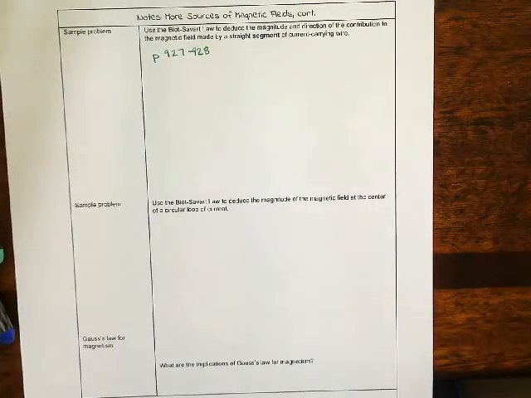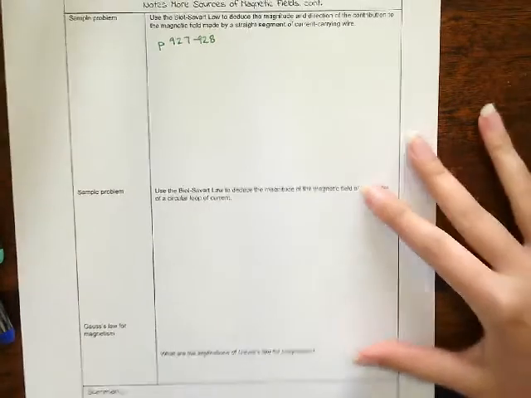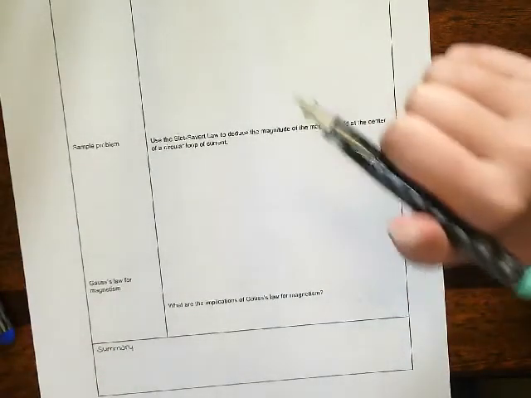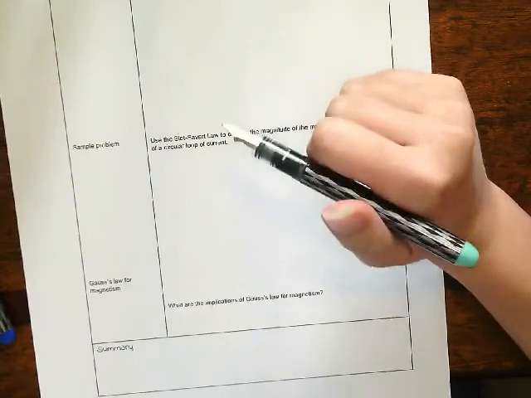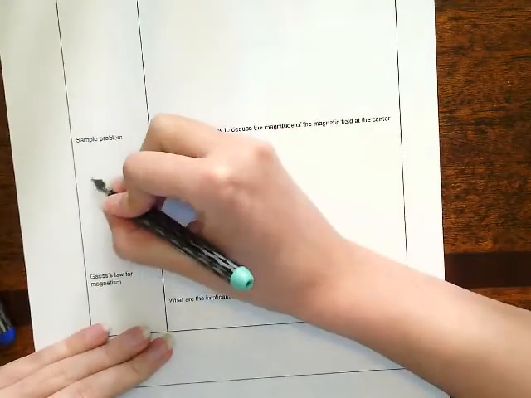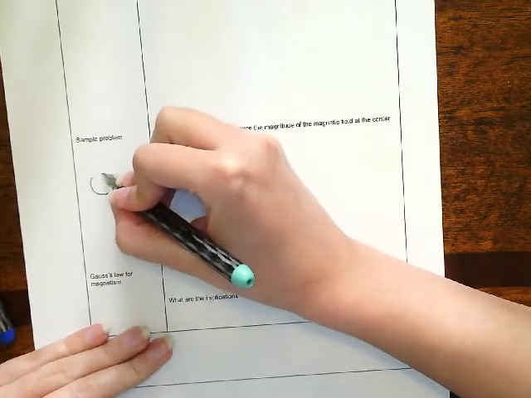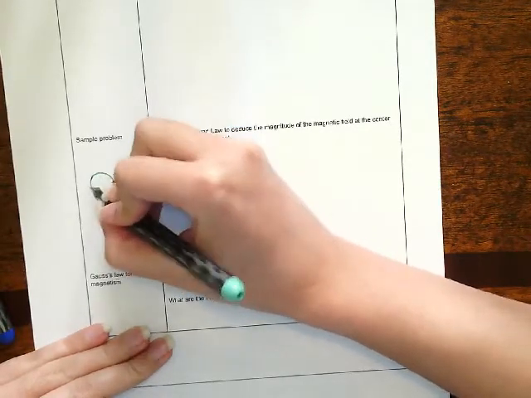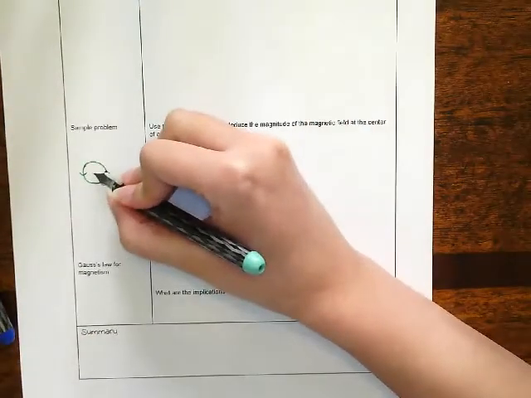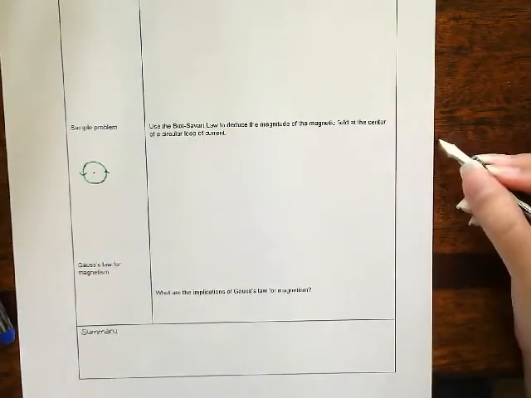Something that is not so bad, and something that you have to use Biot-Savart for, is if you have a circular loop, a single circular loop. Now we use Ampere's law to do a whole solenoid, but we kind of cheesed it. We didn't actually figure out what was going on if we just had a plain circular loop of wire that has current flowing through it. And we want to know what the magnetic field is right at the center, right in the middle of that.